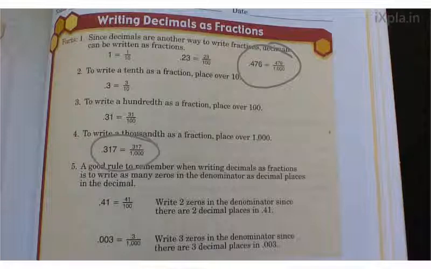Fact number 5 tells us a good rule to remember when writing decimals as fractions is to write as many zeros in the denominator as decimal places in the decimal. So what they're saying is there are 1, 2, I didn't mark it well, but you have your 4 and 1, that's 2 places. So you're going to have 2 zeros. Just like here at the bottom we have 1, 2, 3, there's 3 places. So you're going to have 3 zeros in your denominator.